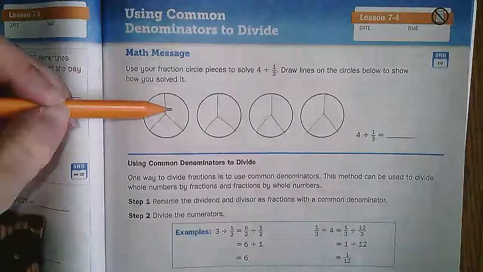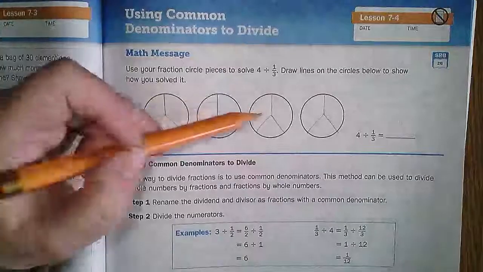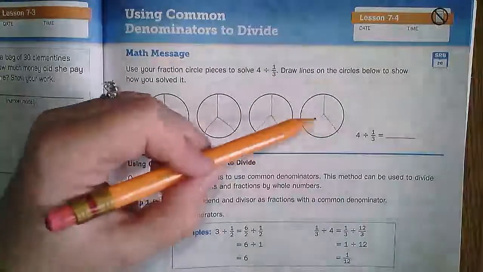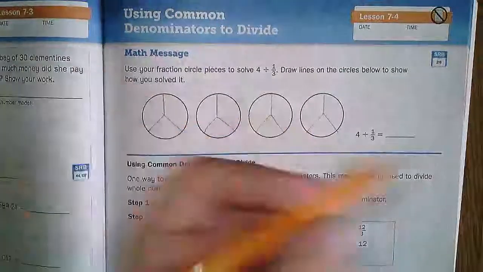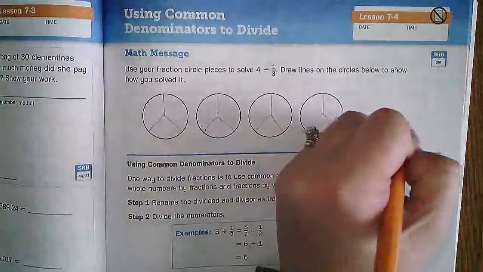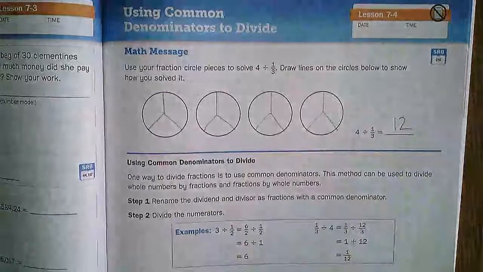1, 2, 3, 4, 5, 6, 7, 8, 9, 10, 11, 12. 4 divided by 1/3 is 12.